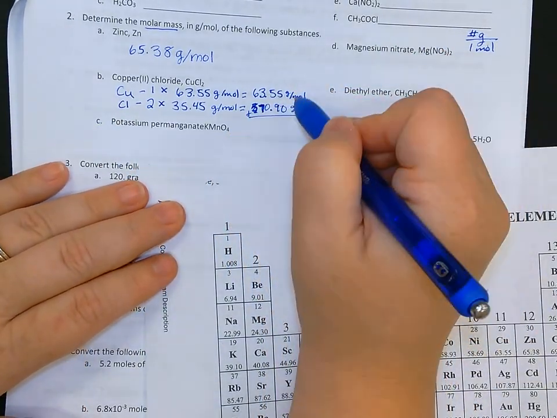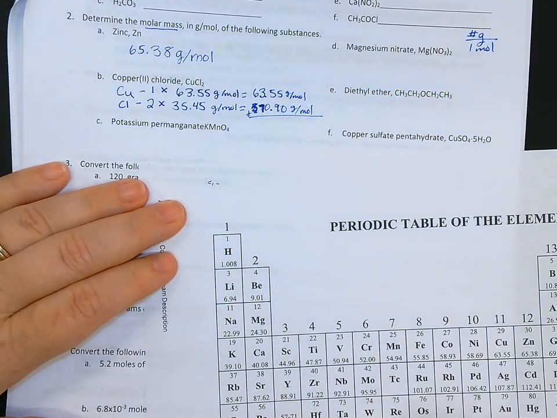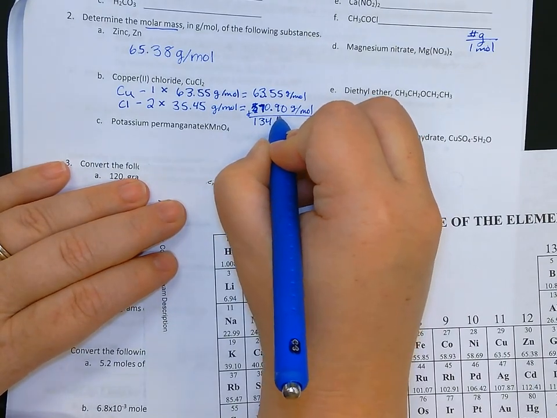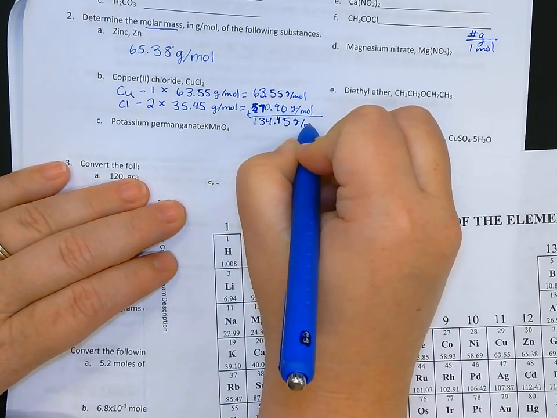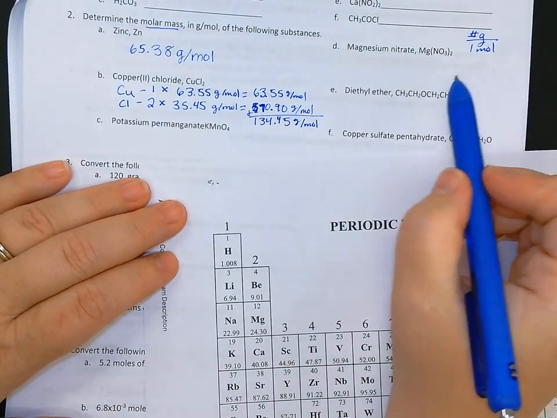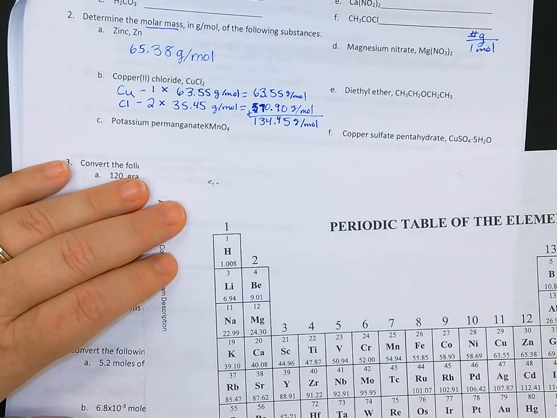And then once we have the total for each element, we're going to add them together. So we end up with 134.45 grams per mole. So that's how we would find the molar mass of something. If you've got an element in multiple places, make sure you add up the total of them.